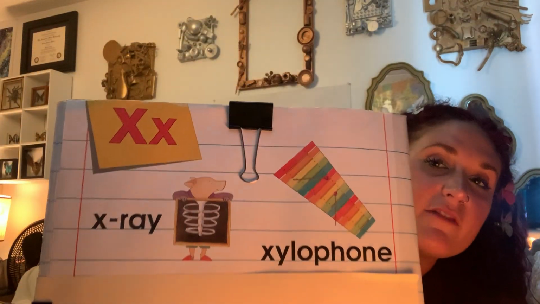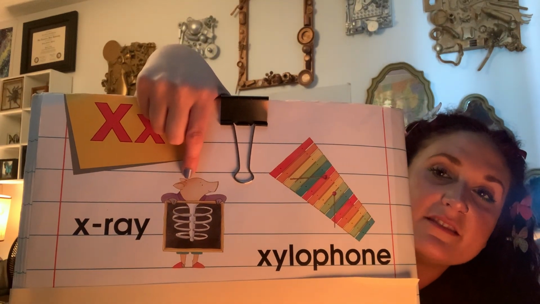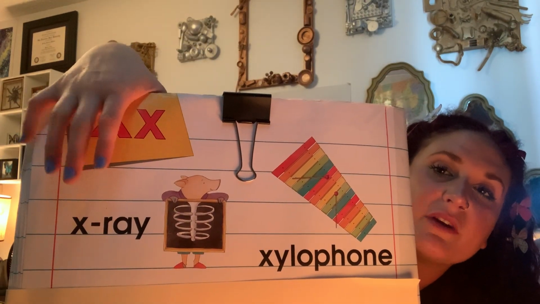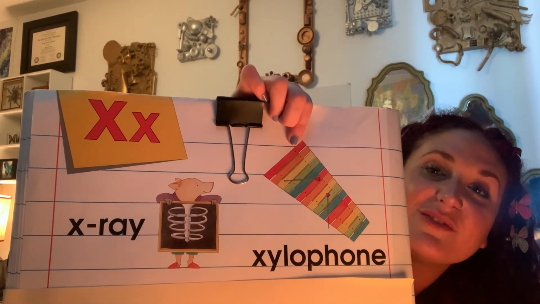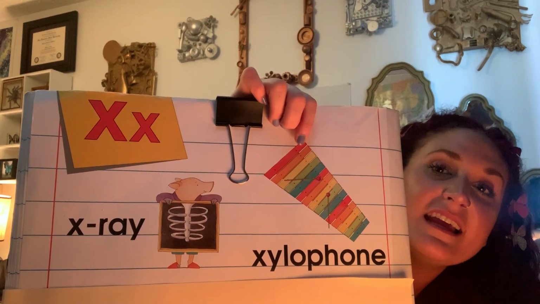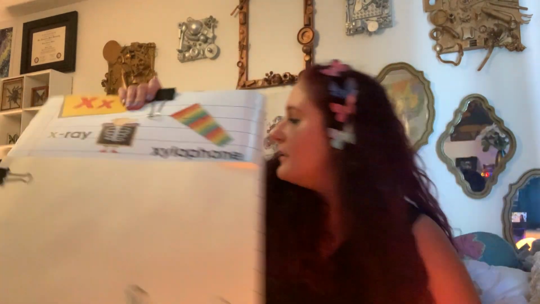Once again, we have the picture of this guy's ribs. It's called an X-ray. Can you say X-ray? And this is a fun instrument that starts with X, but it makes a Z sound. It's called the xylophone. Can you say xylophone? Good job.